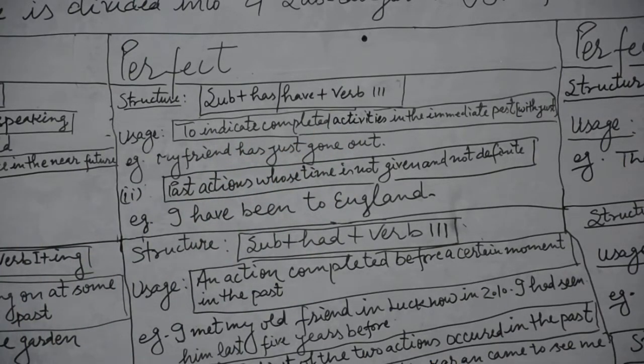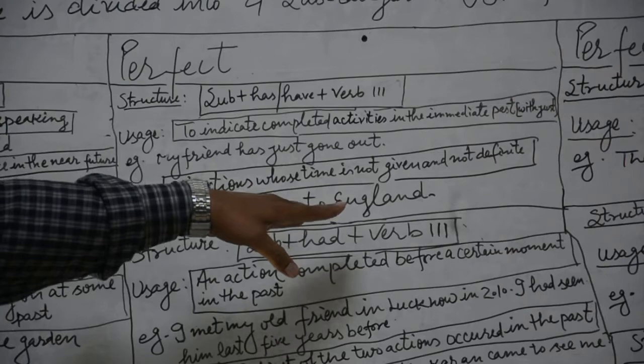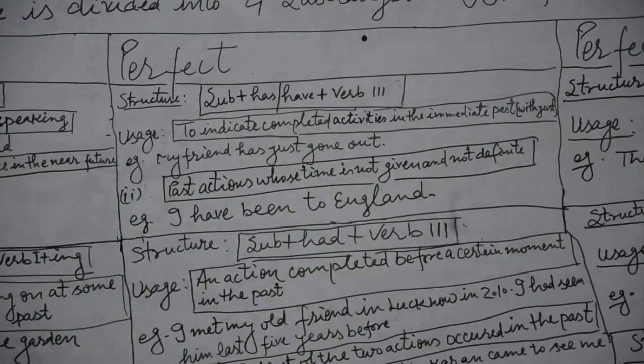Next, this tense is also used to show past actions whose time is not given and not definite. For example, I have been to England.